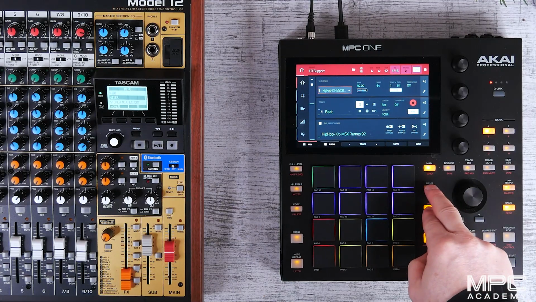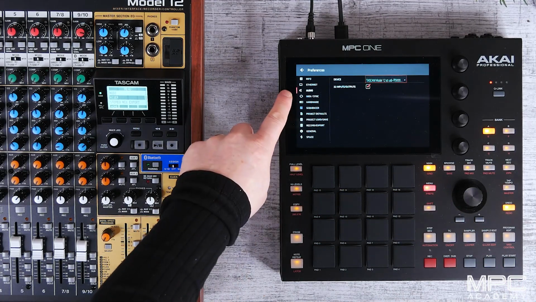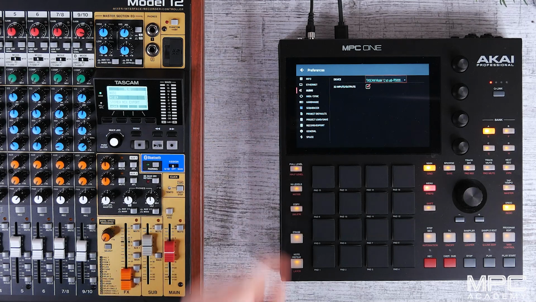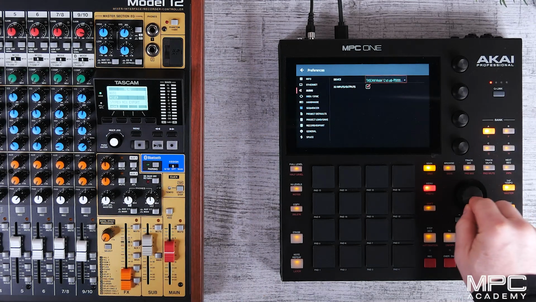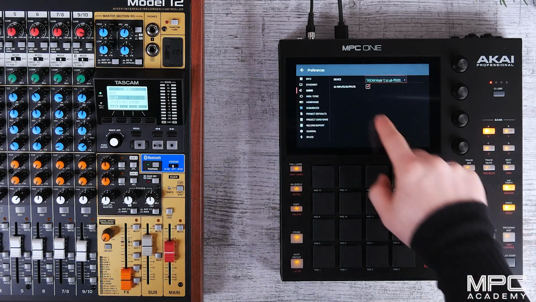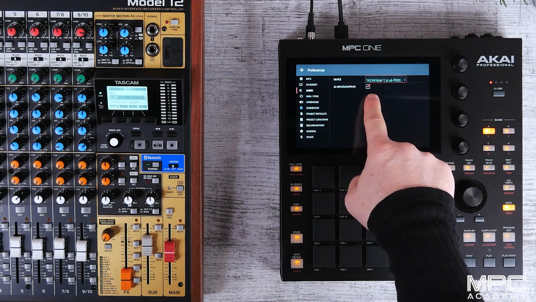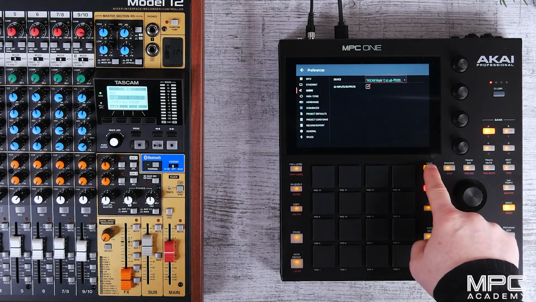Now to do this is very straightforward. If you navigate to the Preferences, to the Audio tab, here you can select your interface that you've got connected to your MPC. Now to enable all 32 inputs and outputs, simply highlight the box.